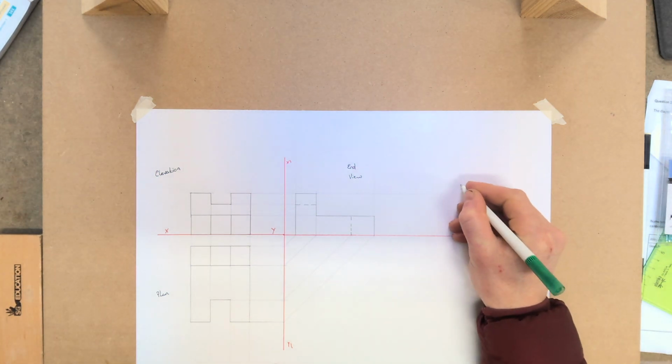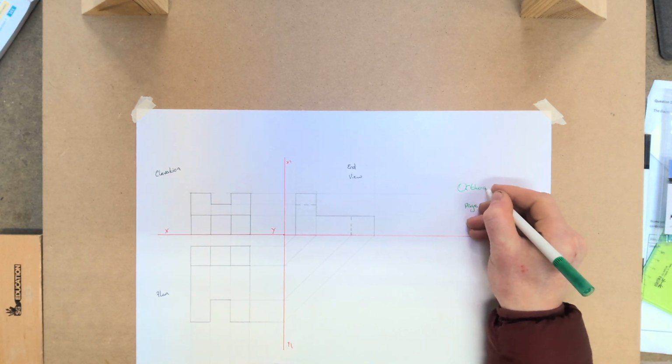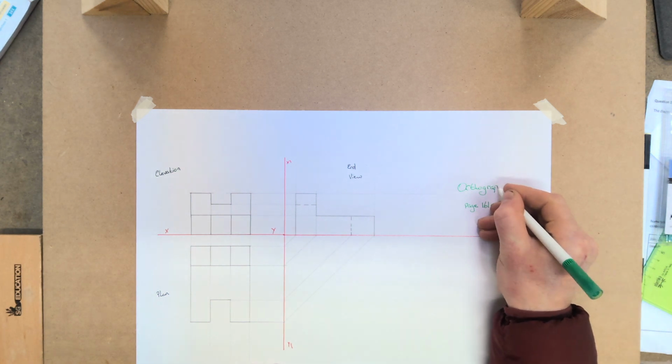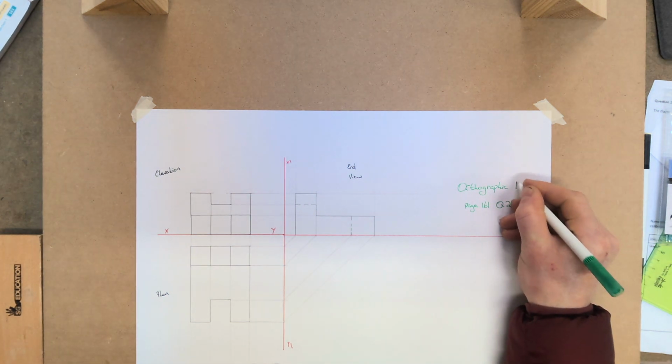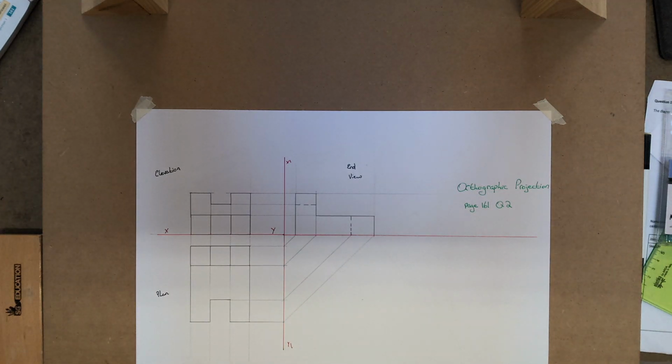The chapter name is Orthographic Projection. So that's the question fully finished there in the short little video.